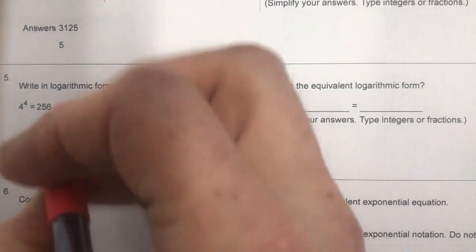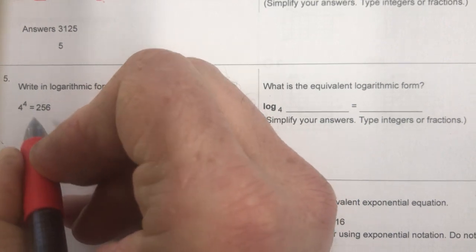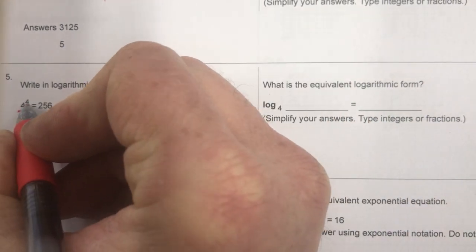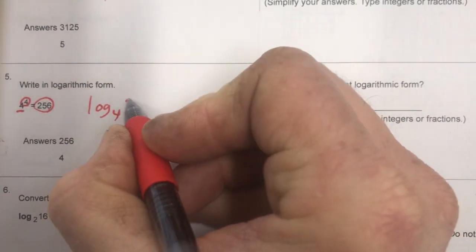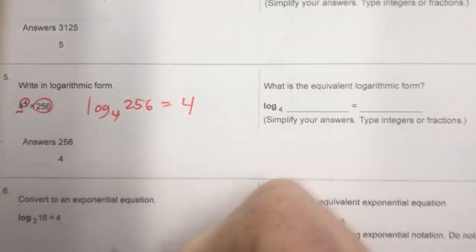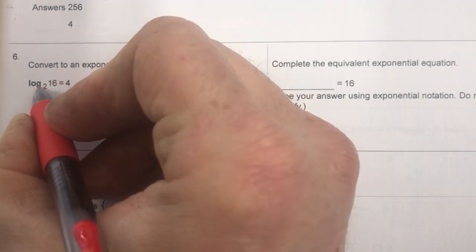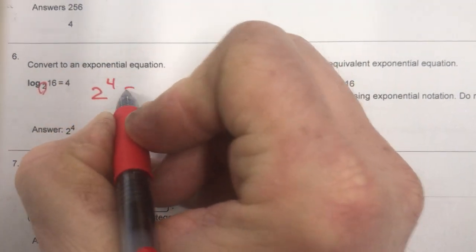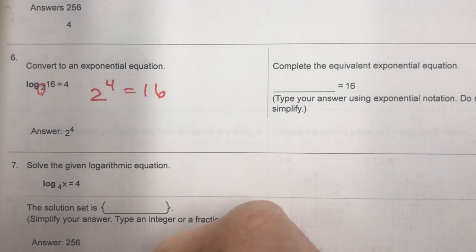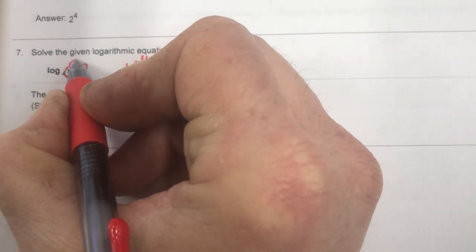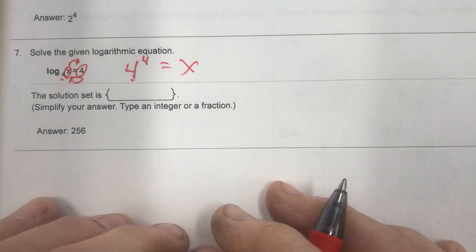Right here, write this in logarithmic form. I don't like these being the same, but we got to live with it, I guess. It's going to be log base 4. Here's my base 4. And then these two numbers switch sides. So 256 comes here, 4 goes over there. Convert this to an exponential. My base is 2. And then the 4 comes on this side, 16 goes to that side. So once you get the hang of it, it's pretty easy. This would be base 4 to the power equals x. These two here switch sides. The base is the same.